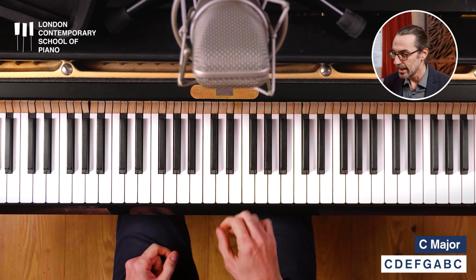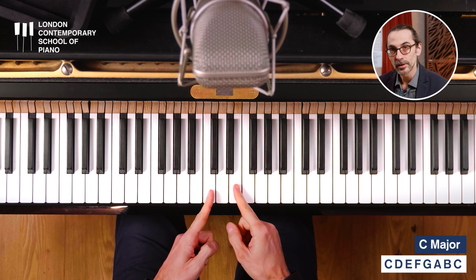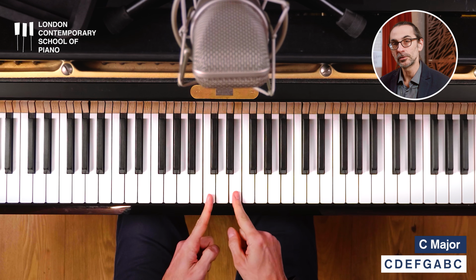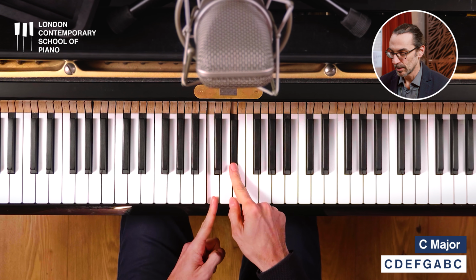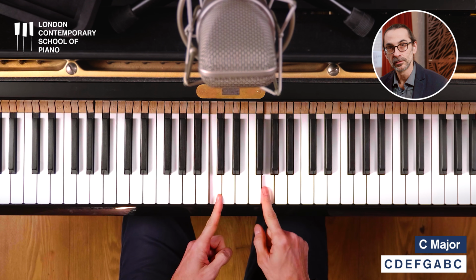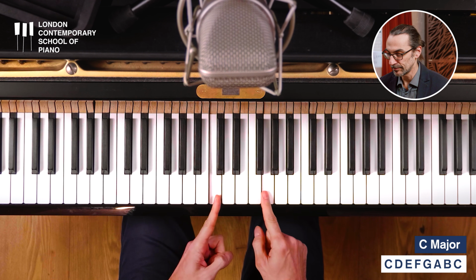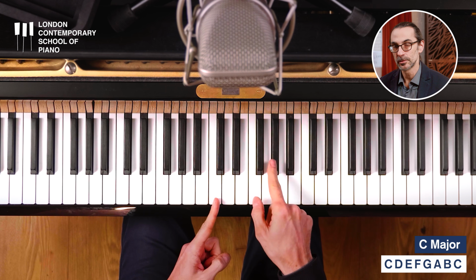Okay? In the theory of intervals, we have major intervals such as the third and minor intervals like this. A fifth cannot be major nor minor. A fifth is either perfect or augmented or diminished.